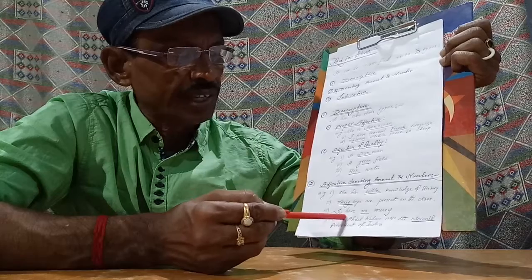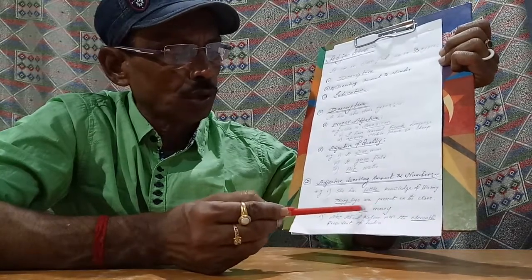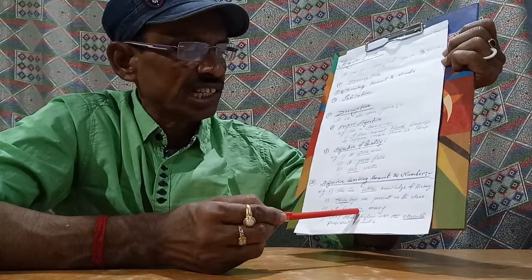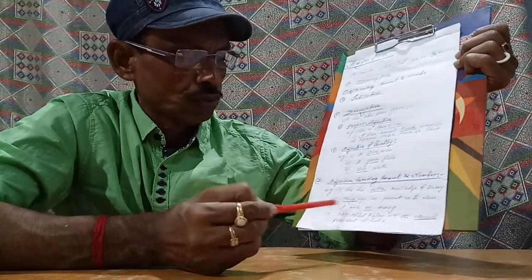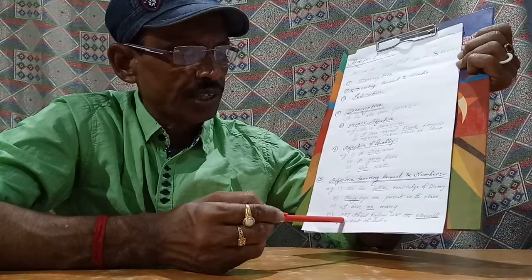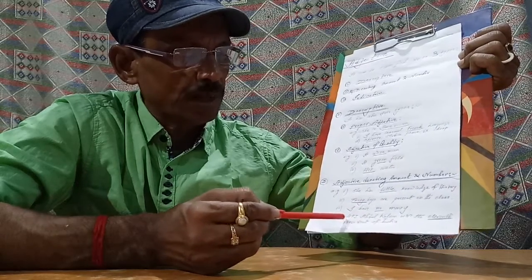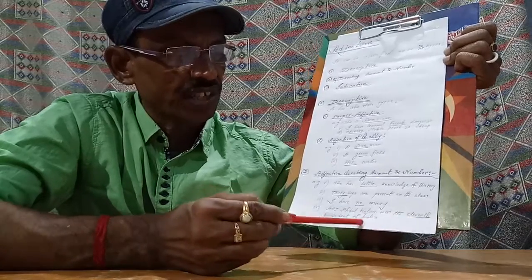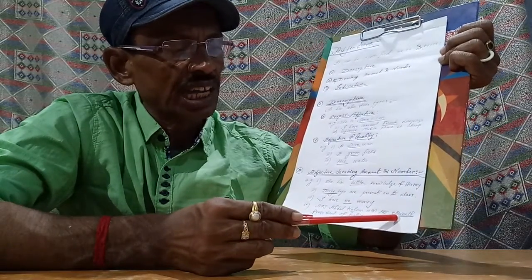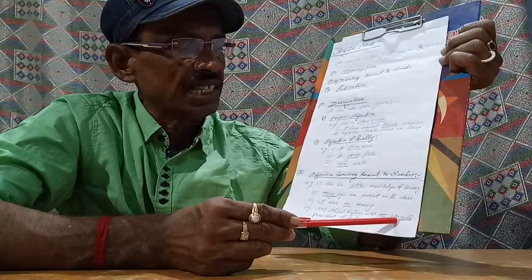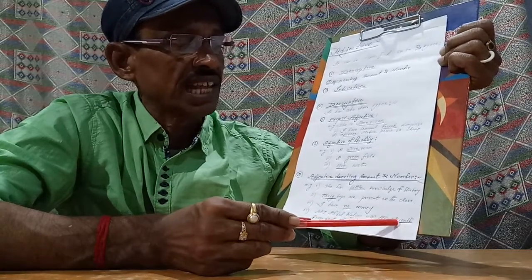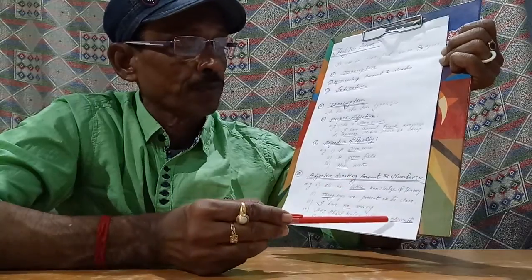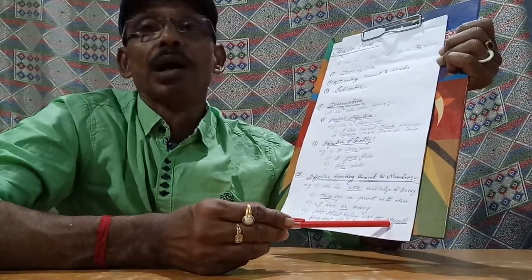Third example, I have no money. No here is the example of adjective of amount. Number 4, APJ Abdul Kalam was the 11th president of India. 11th is the example of adjective denoting number.